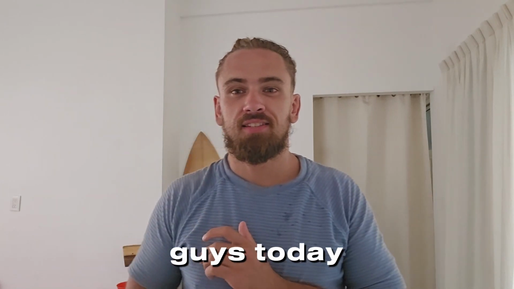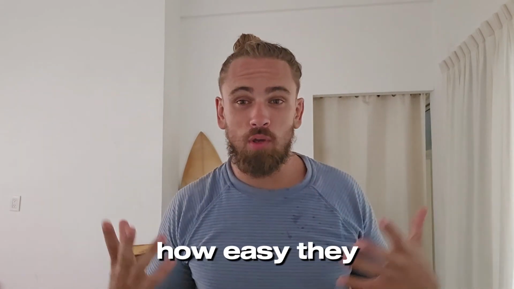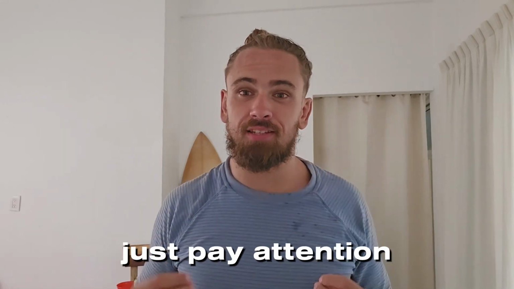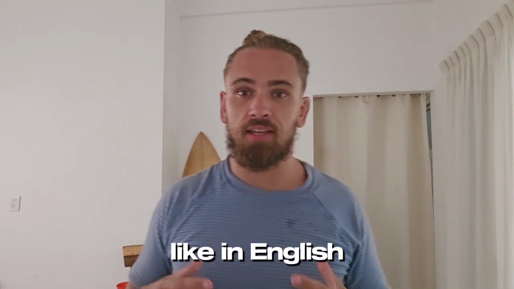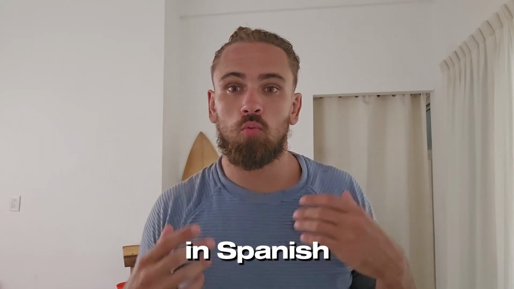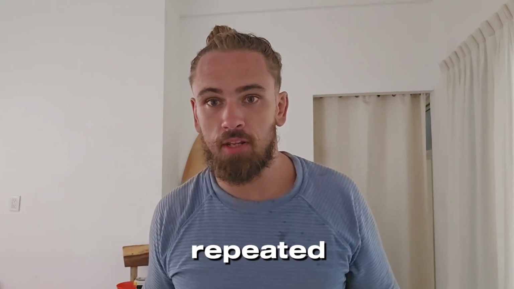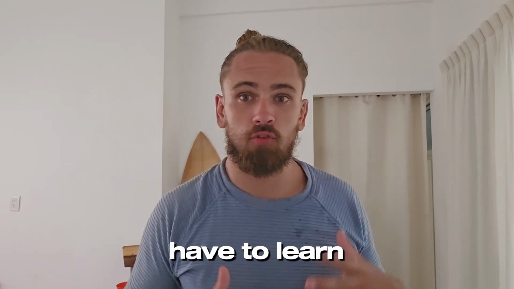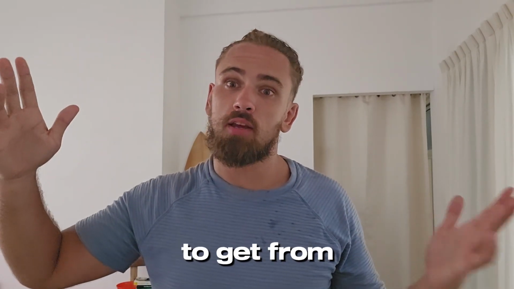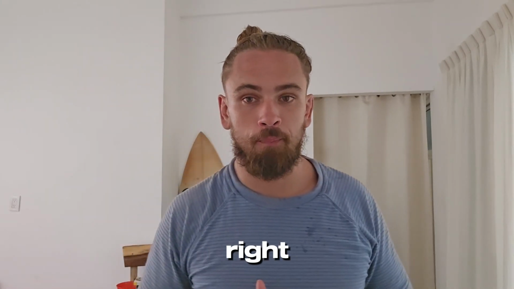What's happening, guys? Today we're going to talk about numbers in Spanish and specifically how easy they can be if we just pay attention to some basic patterns, right? Just like in English, in Spanish the numbers follow patterns, and it's the same pattern repeated. If you learn this pattern and pay attention to it, you no longer have to learn 100 words to get from 1 to 100. You can learn about 20 and you're good, right?